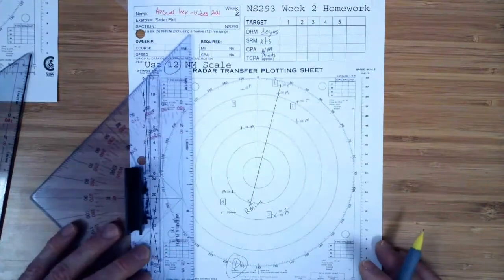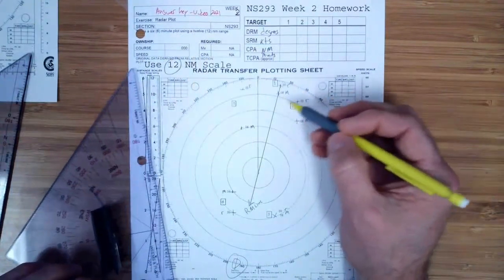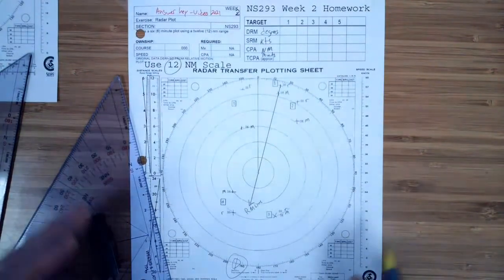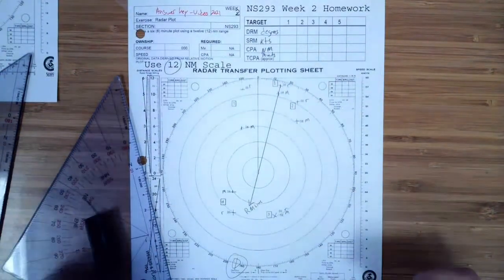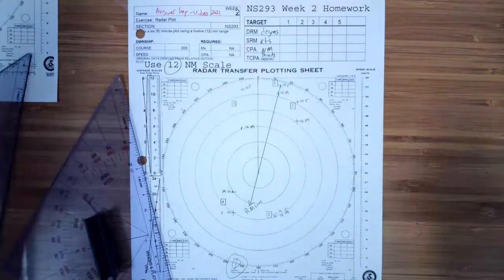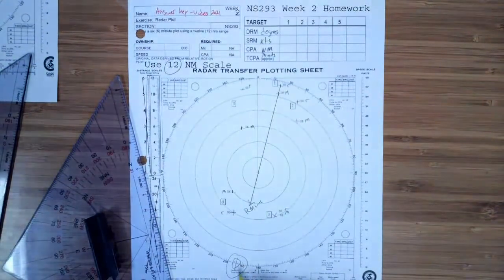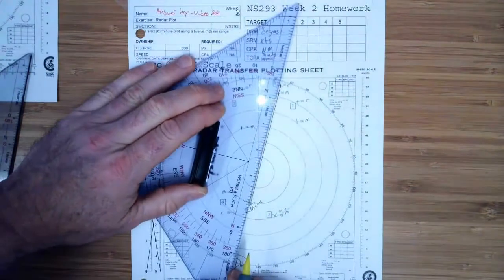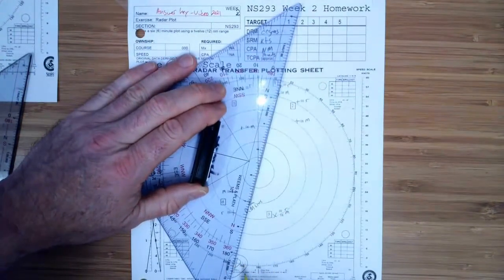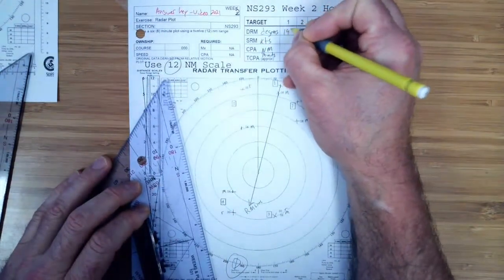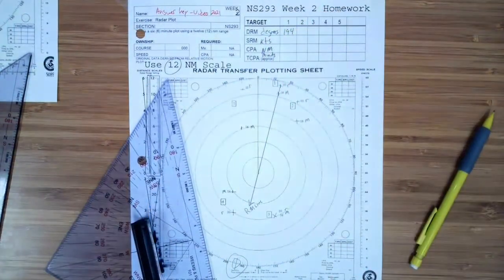What it boils down to is that the scale is smaller than the normal plotting sheet. What we're trying to do is make sure you get the general idea of this. If your numbers are plus or minus 5, 6, 7, 8 degrees, it's okay. You're in the right ballpark. So based on this, I think that the direction of relative motion, okay, is about 194, okay? All right. Now, what's the speed of relative motion?